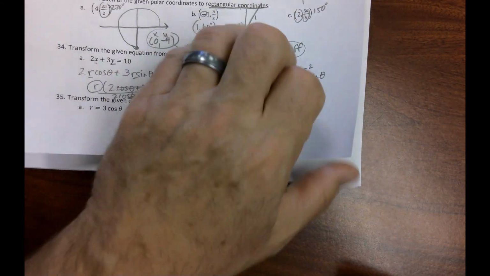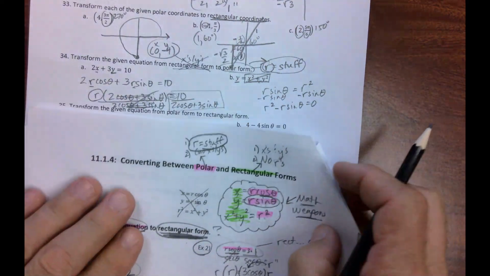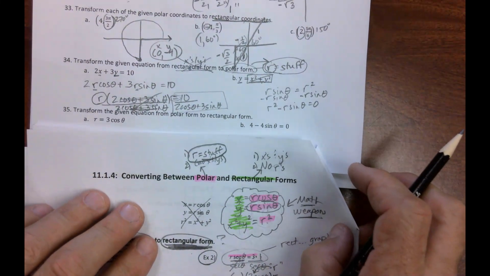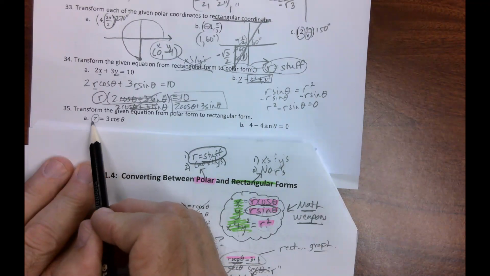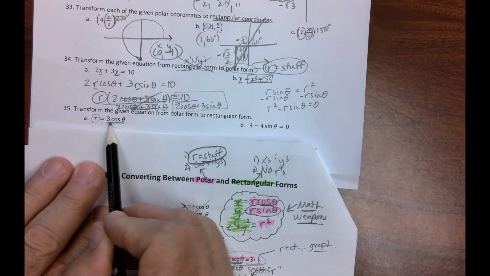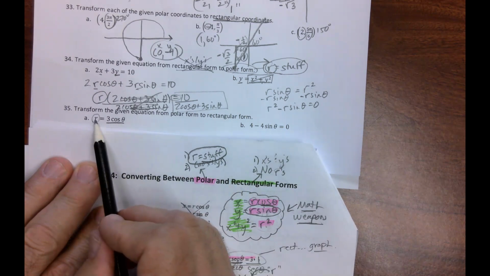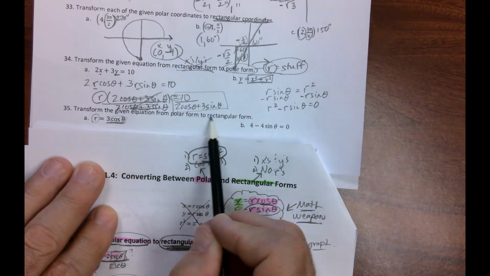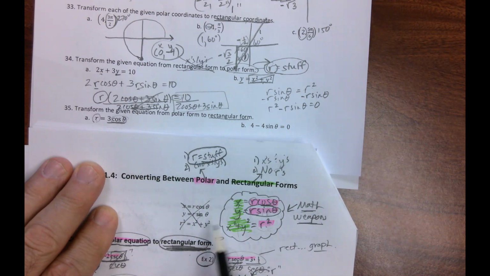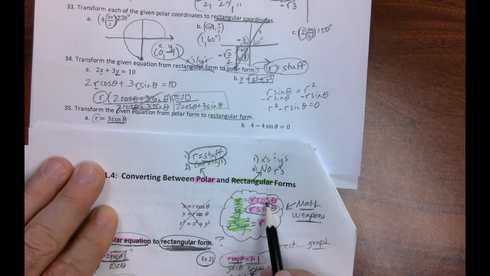Now we're going to do things the different way, backwards if you want to think of it that way. So let's take a look at this. We'll get started. And so now, r equals 3 cosine theta. Now, we want to get rid of that, and we don't want that in a rectangular form equation. So what do we want? We want r cosine theta.